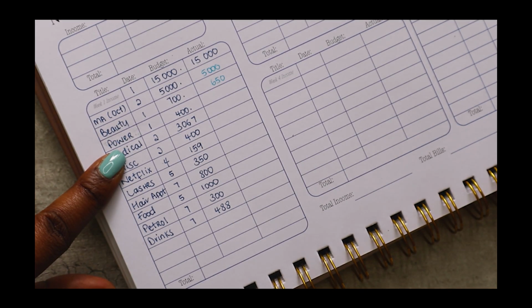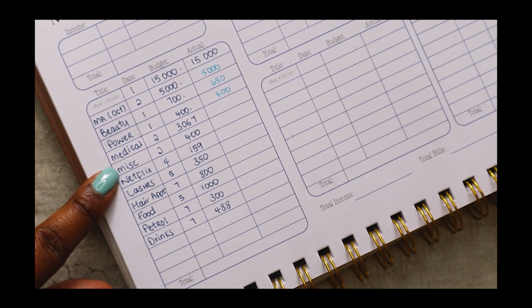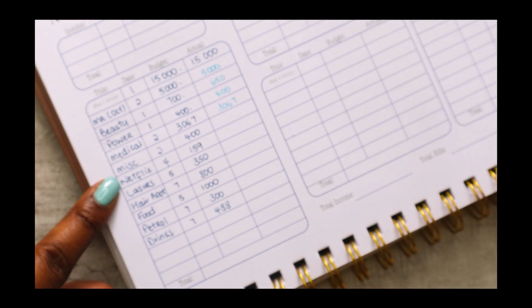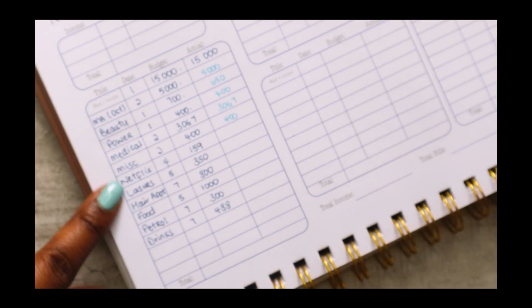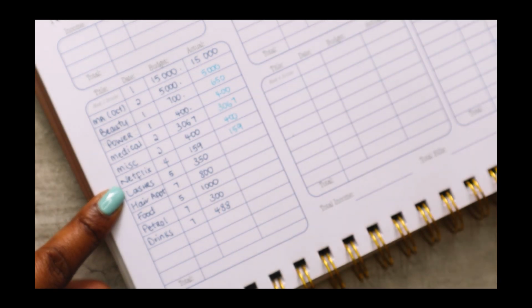For power, we did put in 400 Rand. Medical is a fixed bill, so 3067. Miscellaneous is also some sort of a fixed bill. Netflix is also another fixed bill.